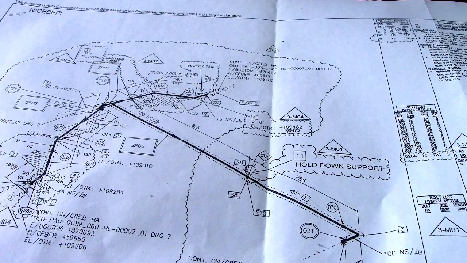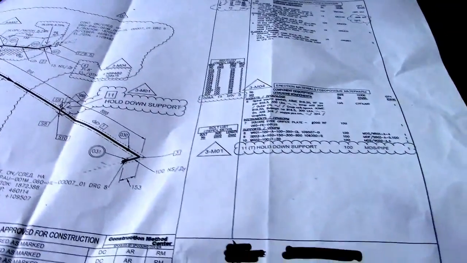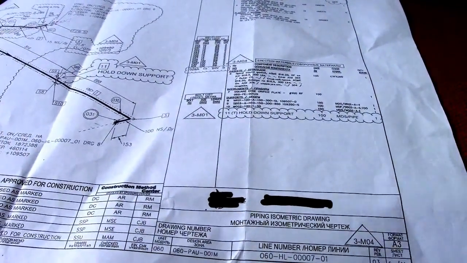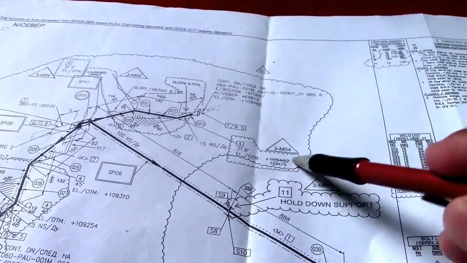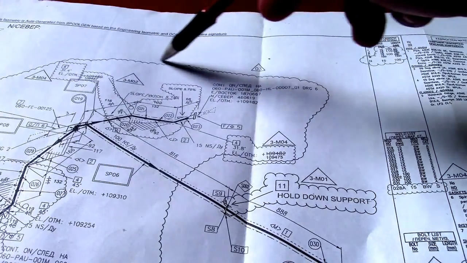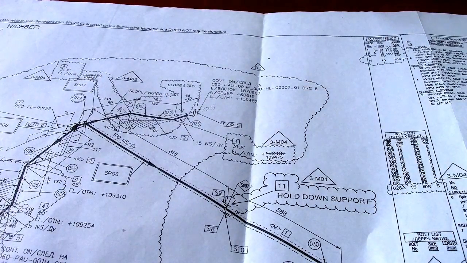Okay, so in this isometric drawing, the first thing to be checked is the latest drawing. So how to check the latest drawing? You must check the revision. In the revision table, you can see here. Anyway, if you see this cloud, this is a new revision drawing, so this is a new isometric drawing.